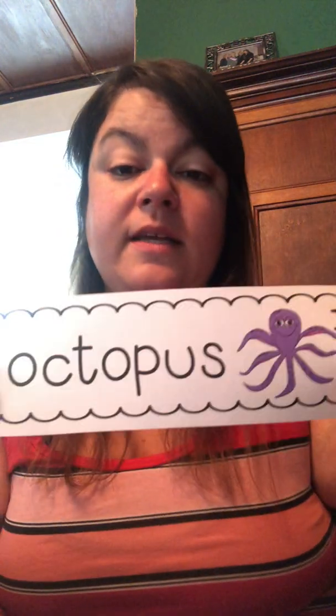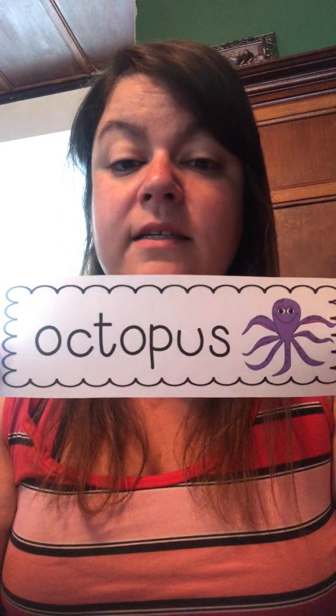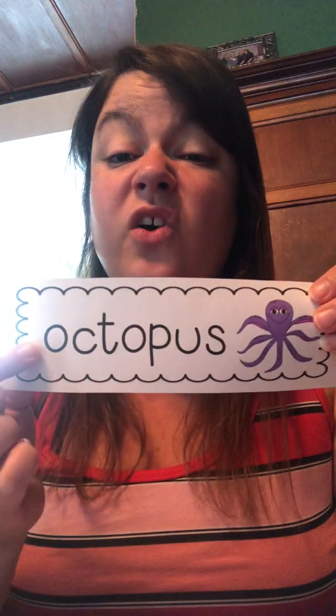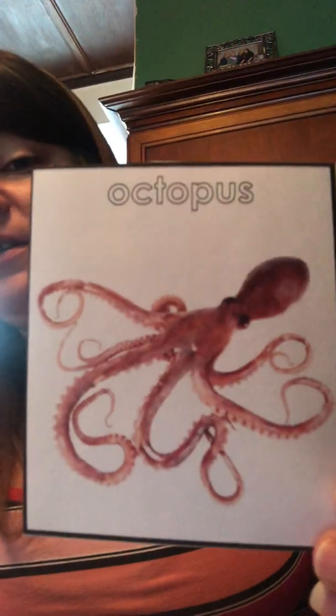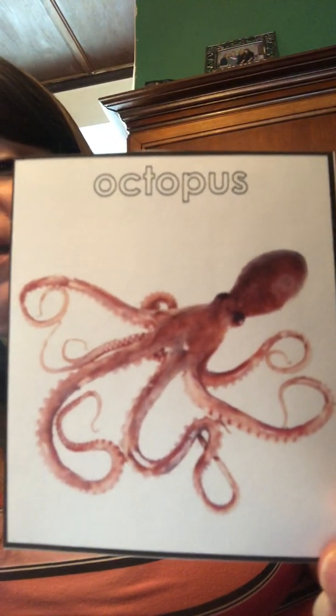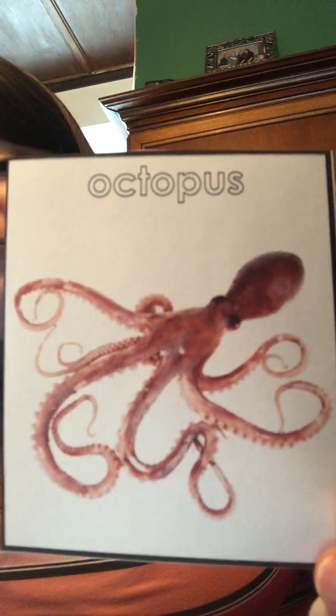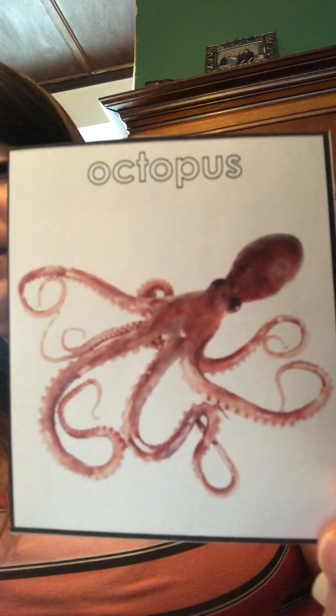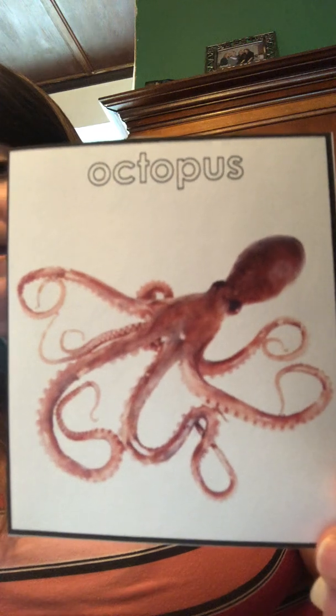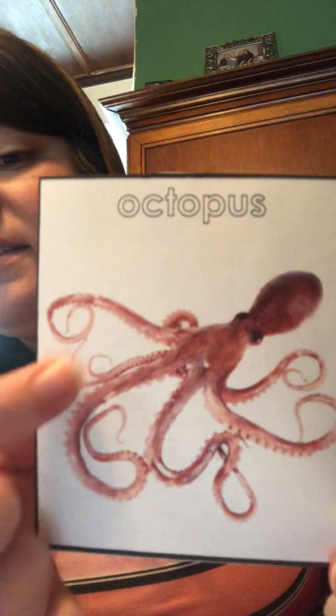All right, the next one is the octopus. And the octopus has 8 legs. Or actually, they're not called legs, they're called arms. The octopus has 8 arms. Imagine having 8 arms. This is what an octopus looks like. If you've ever gone to the aquarium, they have a very large octopus display where there's a big octopus inside the water. It's actually pretty cool, and you can see its arms in the water.